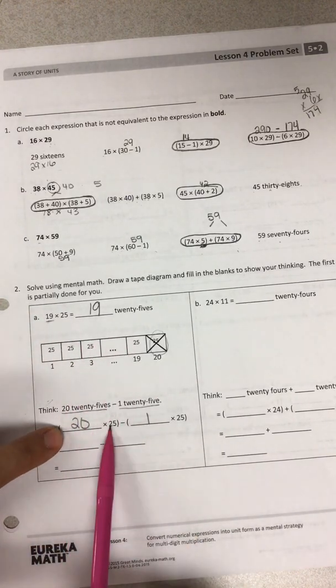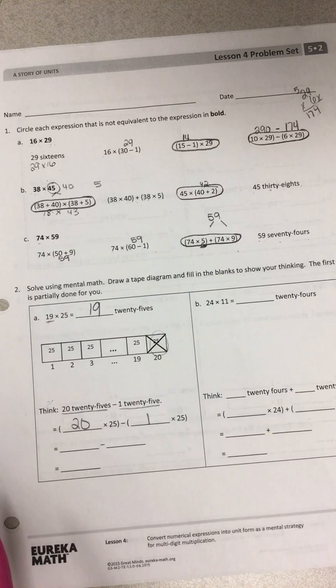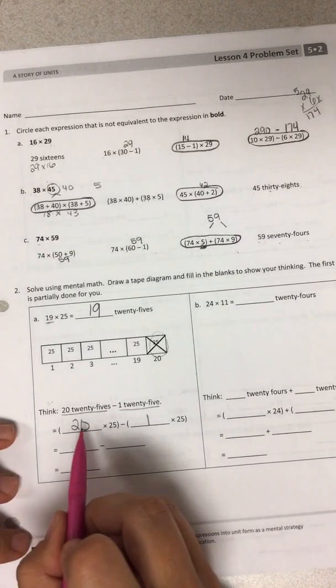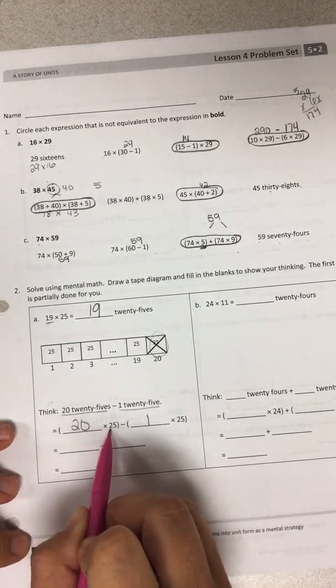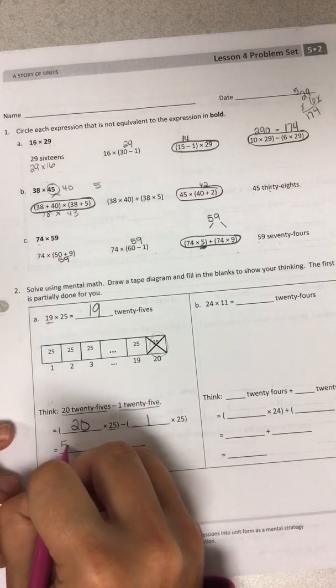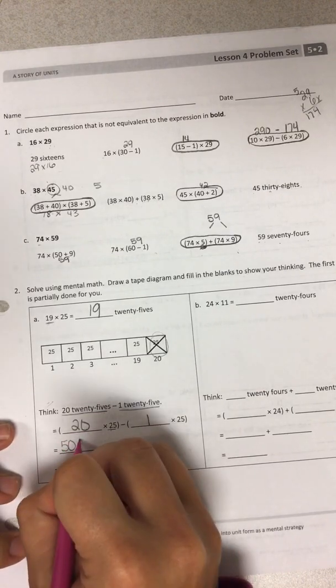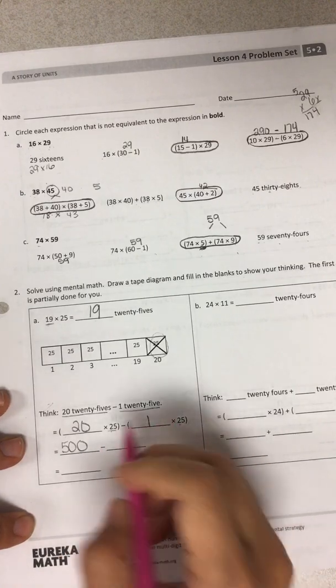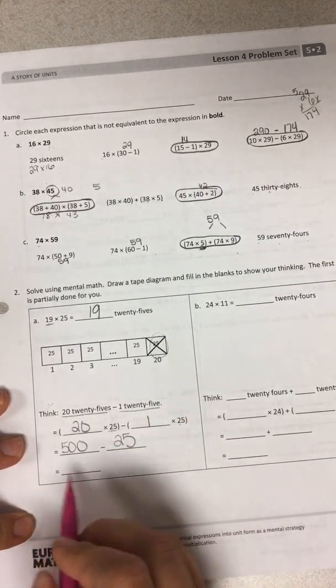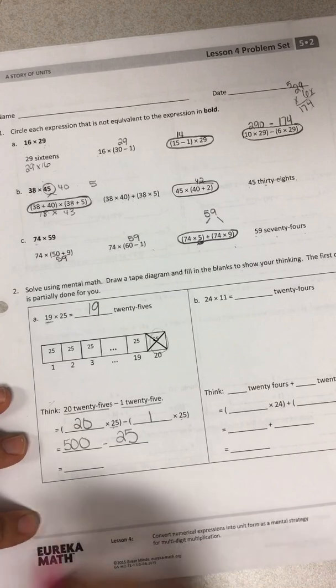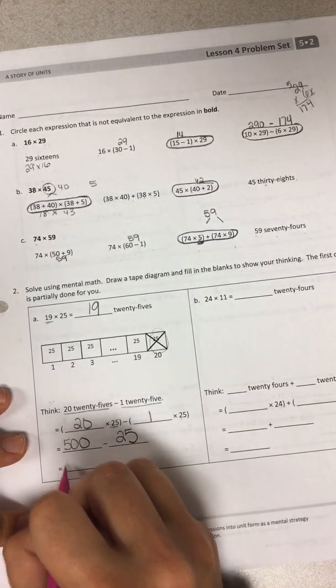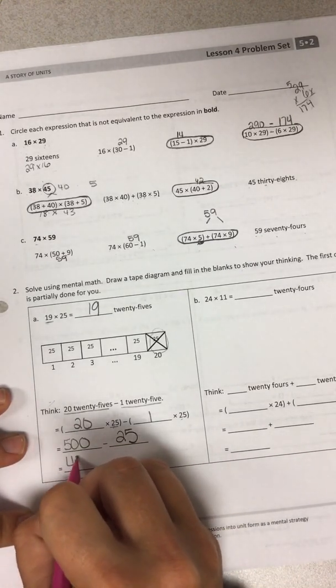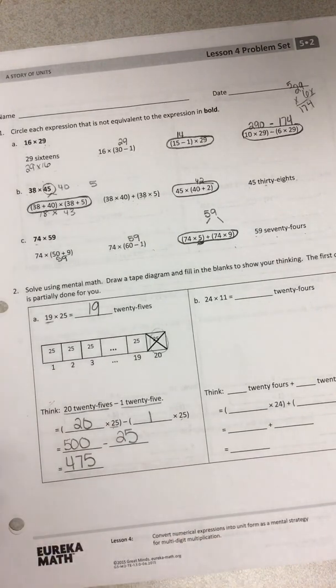But 20 times 25, that is pretty simple and easy to multiply. So 20 times 25, so 25 times 2 is going to give me 50, and I have 50 tens, so it's going to be 500. And I'm going to subtract, what is 1 times 25? Well, that's 25. 500 minus 25, doing our math. If you need to write it out, you can. But that answer is actually 475.